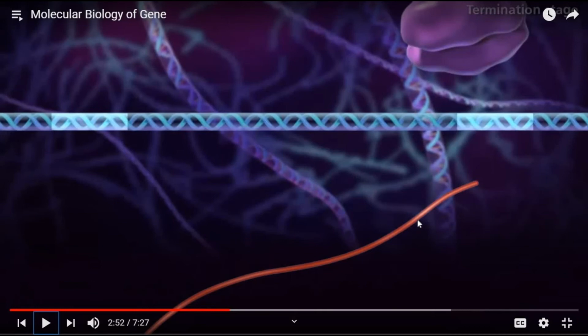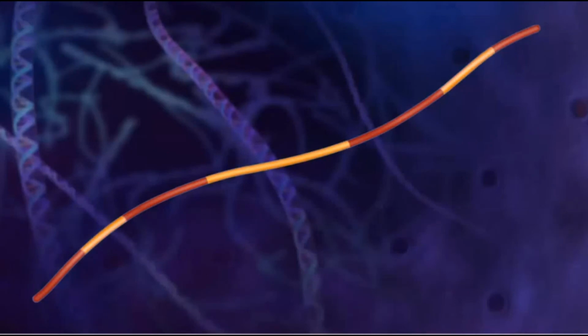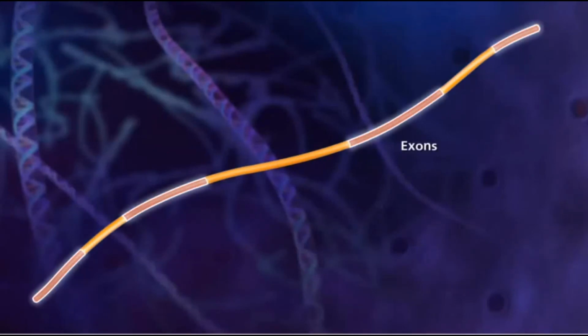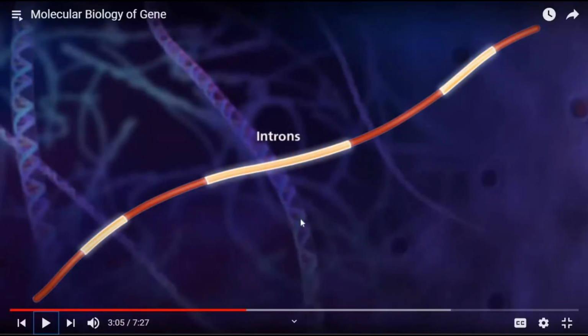Kita lihat dia punya proses. The strand of messenger RNA that is made during transcription includes regions called exons that code for a protein, and non-coding sections called introns. So the pre-mRNA, kenapa dia panggil pre-mRNA tak complete lagi? Sebab dia mengandungi benda yang tak perlu, iaitu intron ni. Intron ni adalah non-coding segment. Okay, dia sebenarnya adalah encoded from DNA, tapi dia tak functional untuk menghasilkan protein yang kita nak.